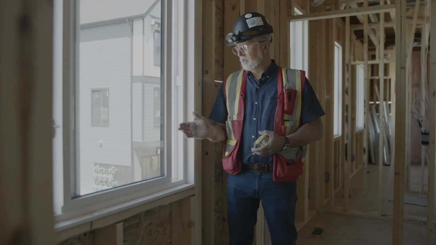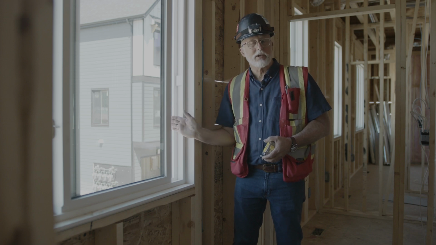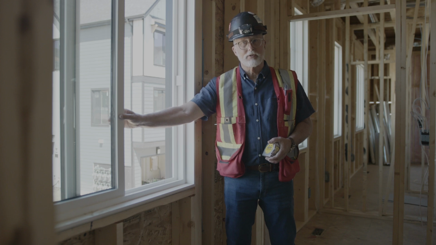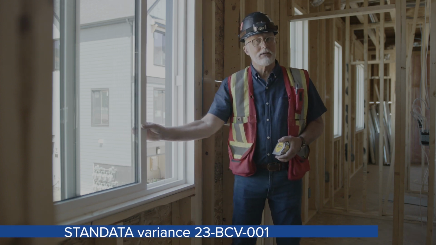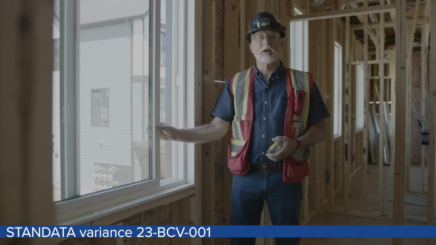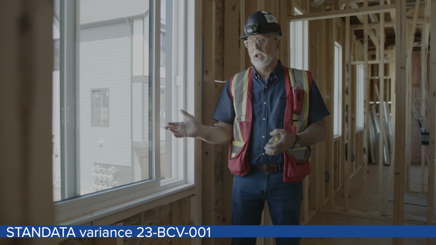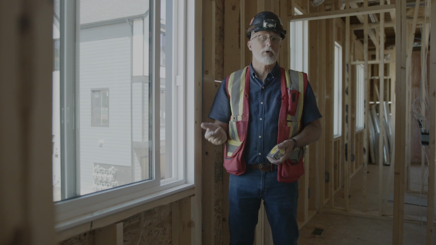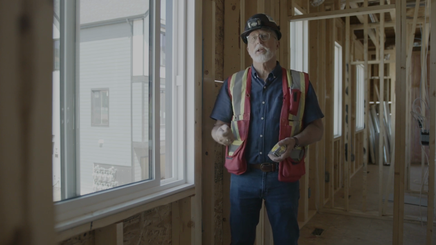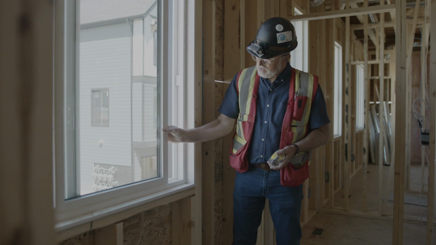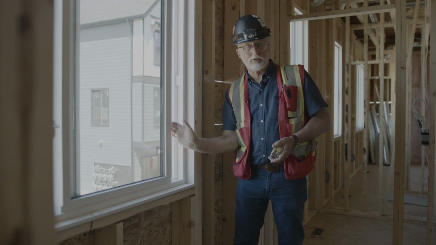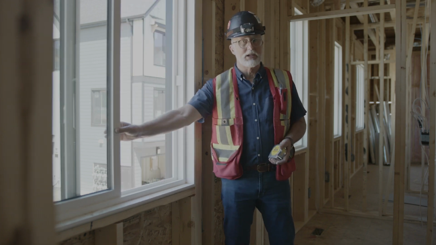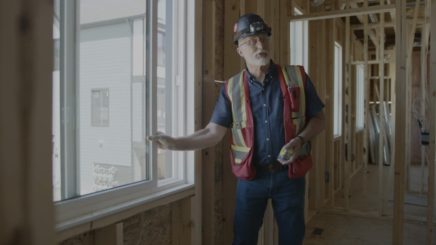So what happens if this is an egress window and we have it locked at 4 inches opening, and yet we need to open it for egress this much? Well, there's a Standata that Municipal Affairs has released to allow us to have the best of both worlds. We can't have just the 4-inch opening and we can't have egress both. So we can put what's called a WOCD, or a window opening control device, so that a child cannot get through here, and then a person could simply unlock that device to open it up for egress. And so we can meet both those codes.